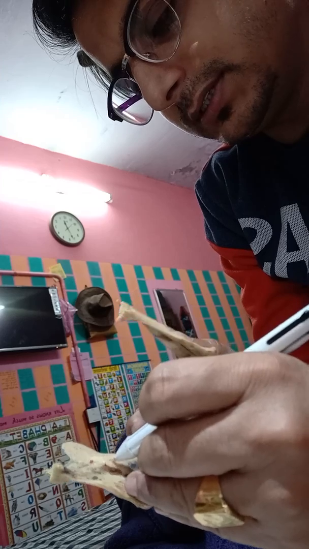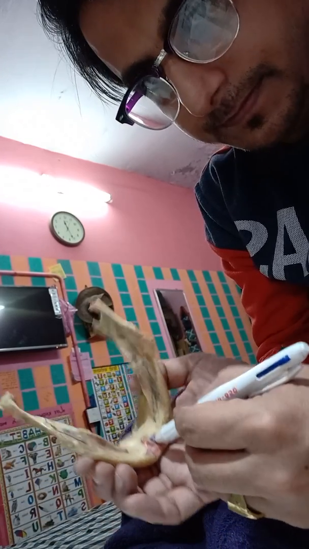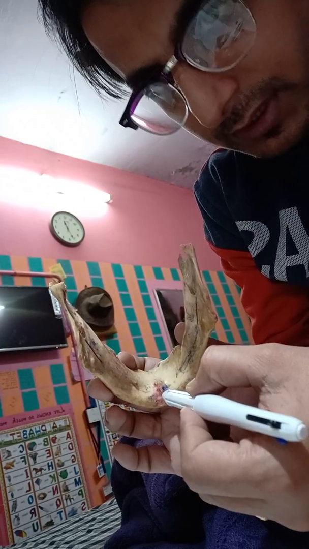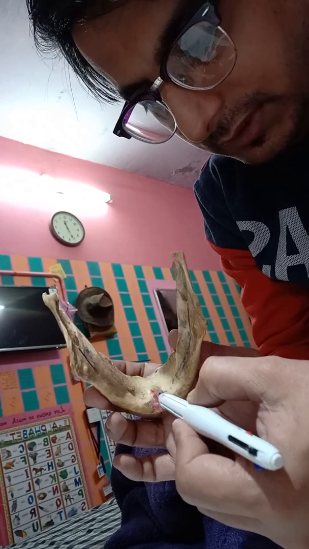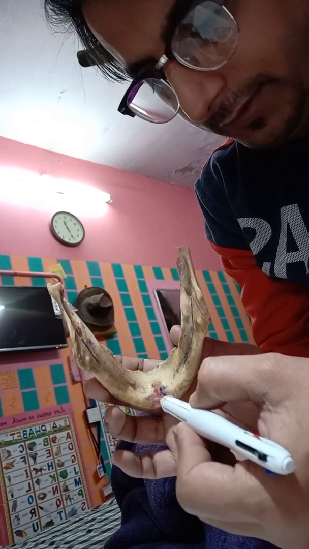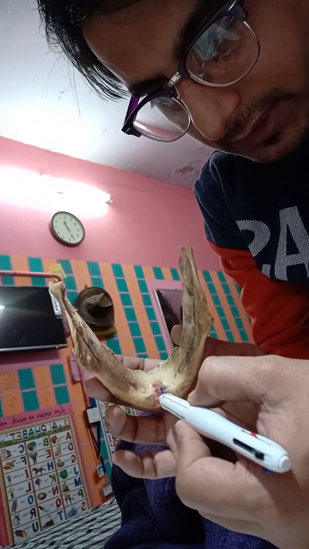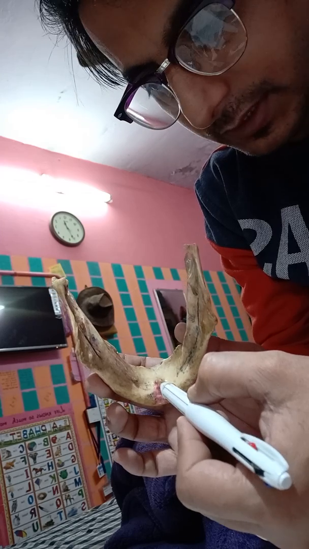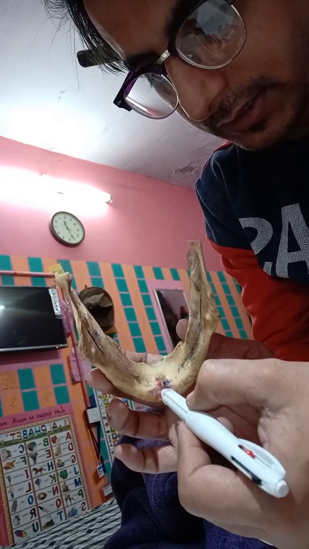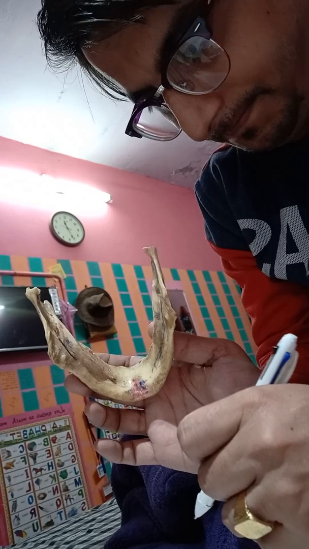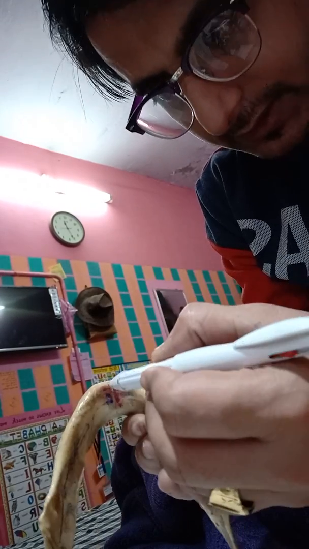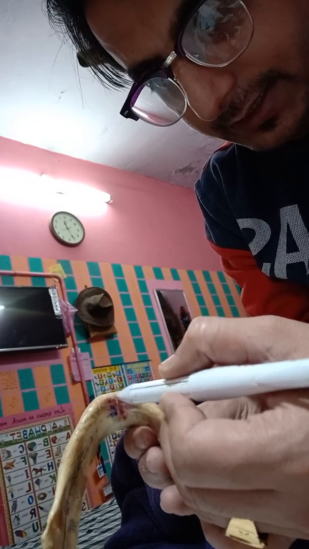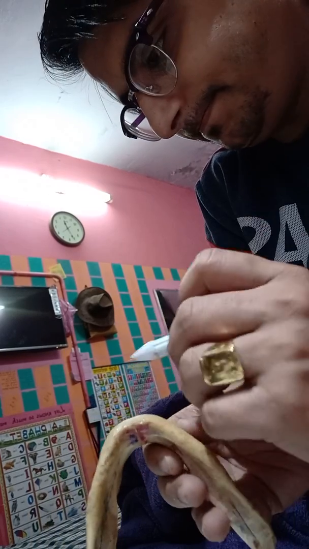Then the upper genial tubercle and the lower genial tubercle. The upper genial tubercle gives origin to the genioglossus, while the lower genial tubercle gives attachment to the geniohyoid. From the digastric fossa arises the anterior belly of digastric.